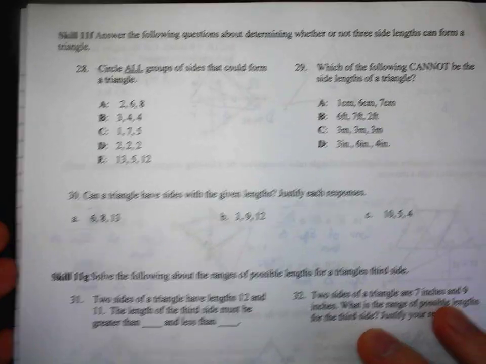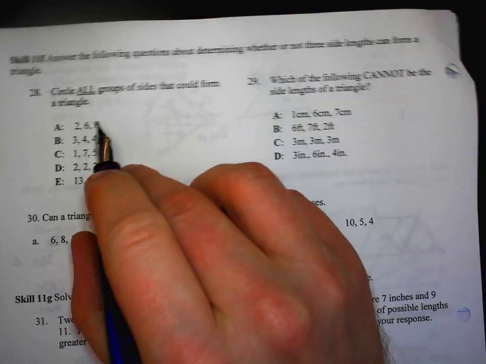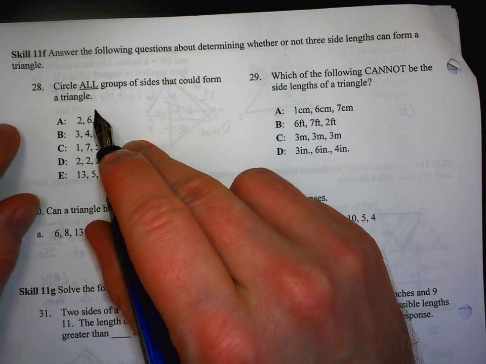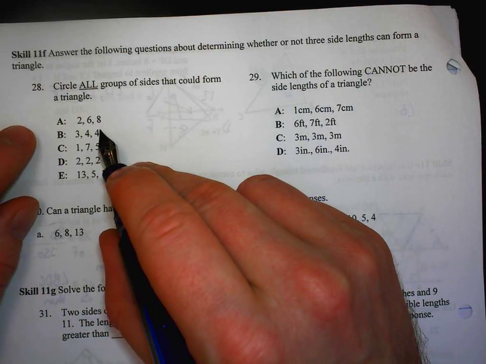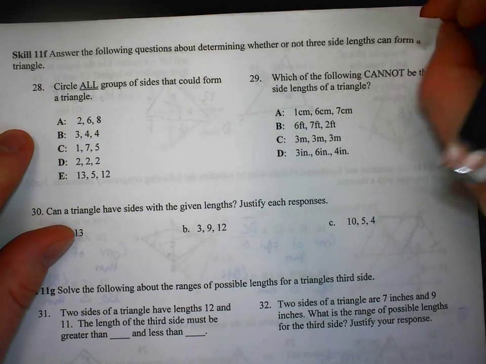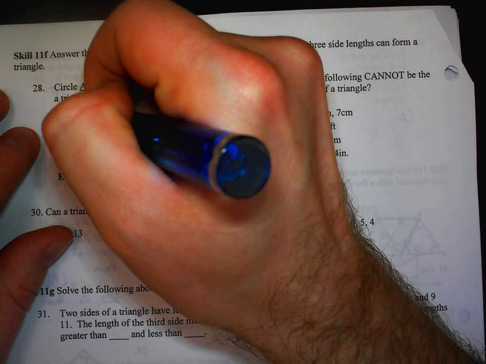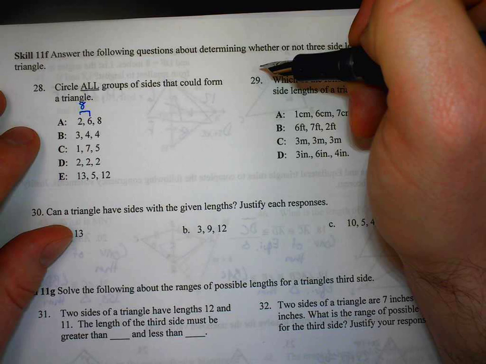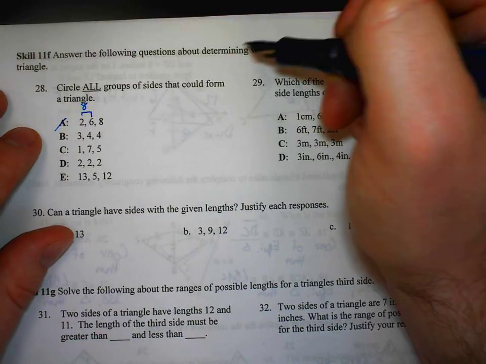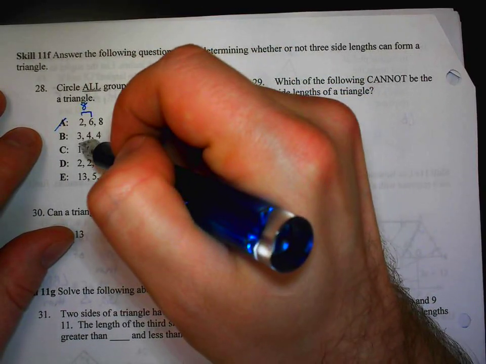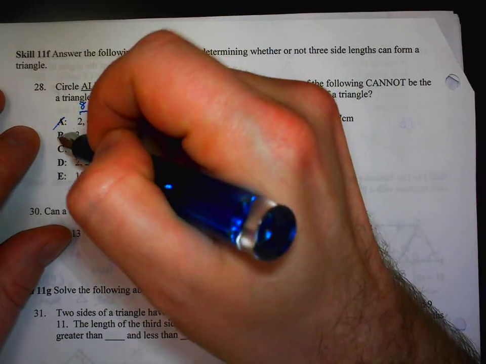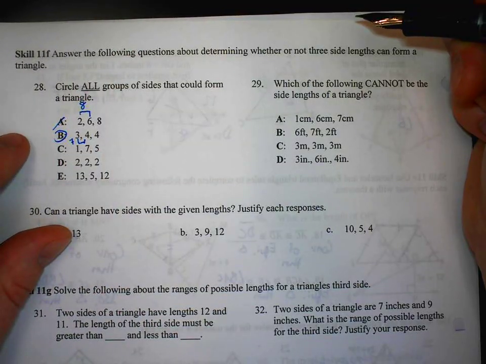For 28 and 29, circle all groups of sides that could form a triangle. In order to form a triangle, the two smallest have to add to be more than the third side. For A, the two smallest are 2 and 6, which make 8. 8 is not larger than the third side of 8. A will not work. Here, the two smallest would be 3 and 4, which makes 7. 7 is bigger than that third side, so B would form a triangle.